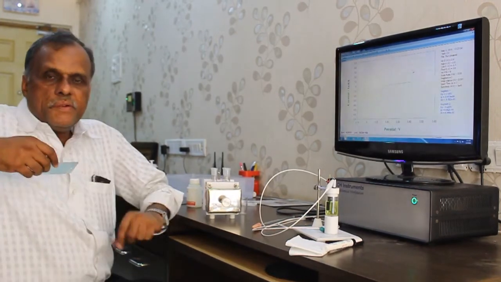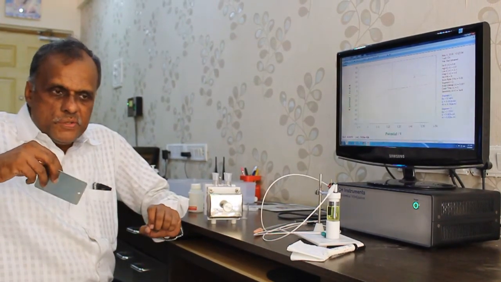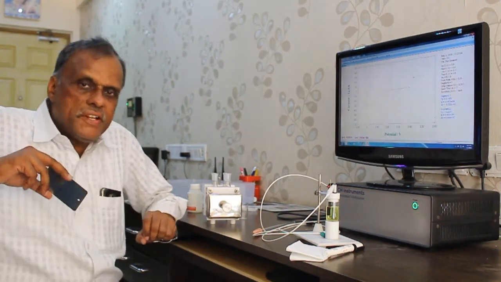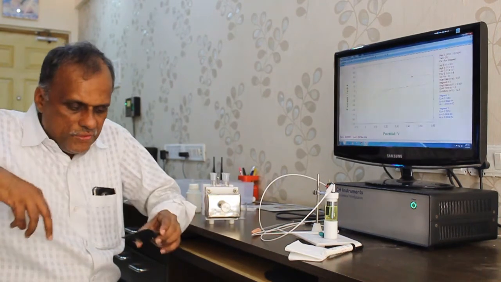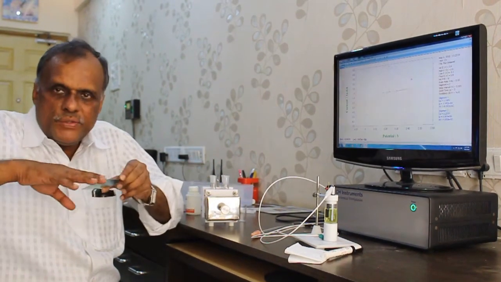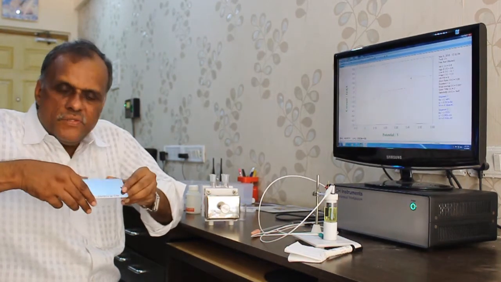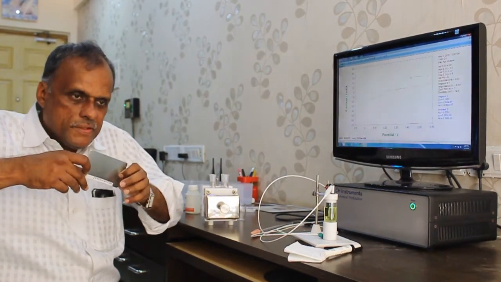Now we are going to do the experiments on the Tafel. In the Tafel, users want to know how far a coating on a metal plate protects the metal surface.